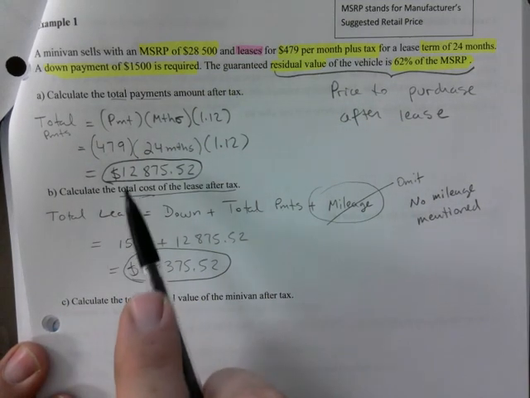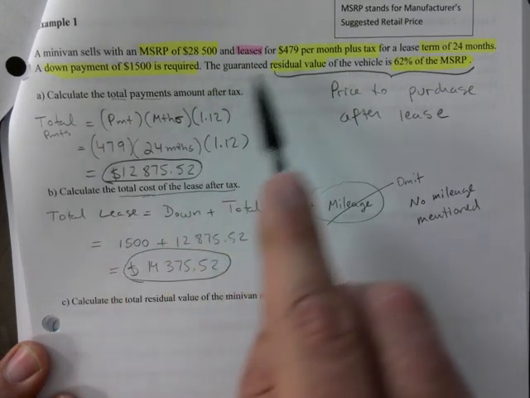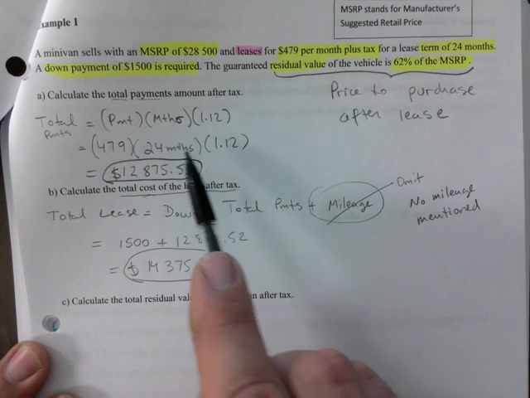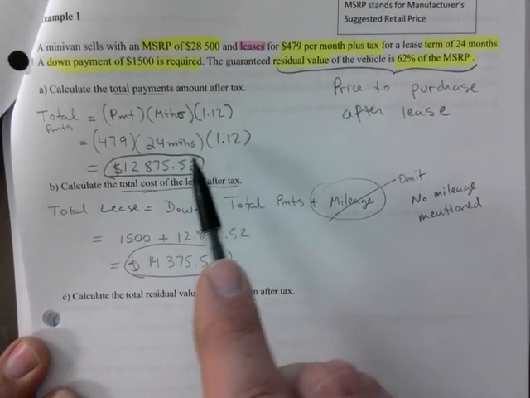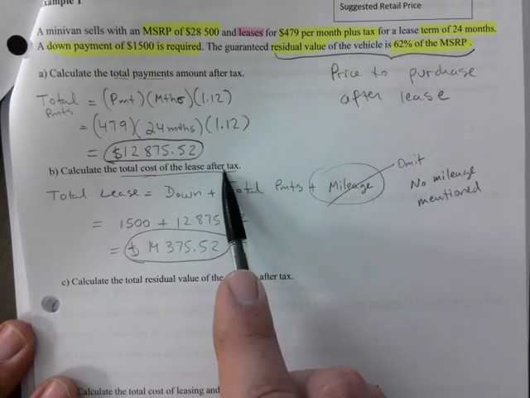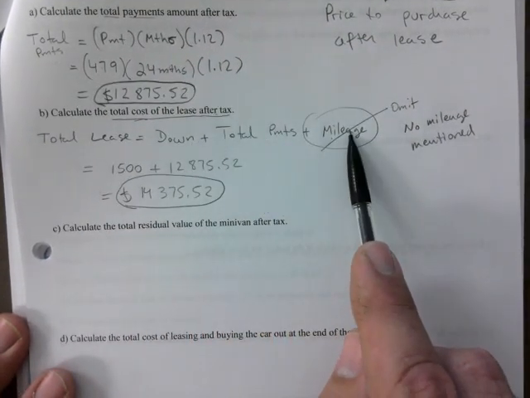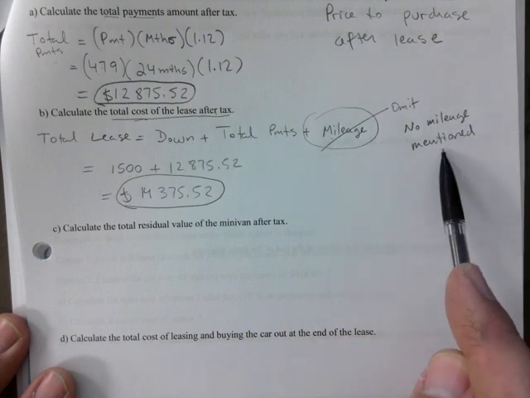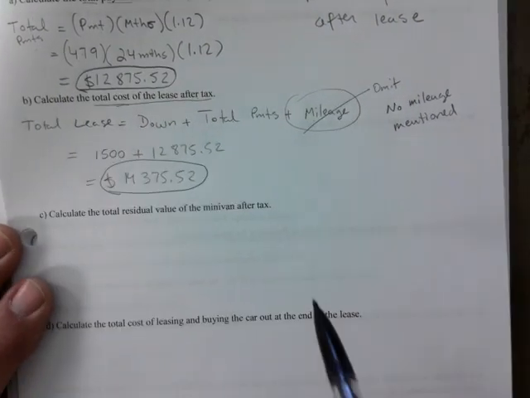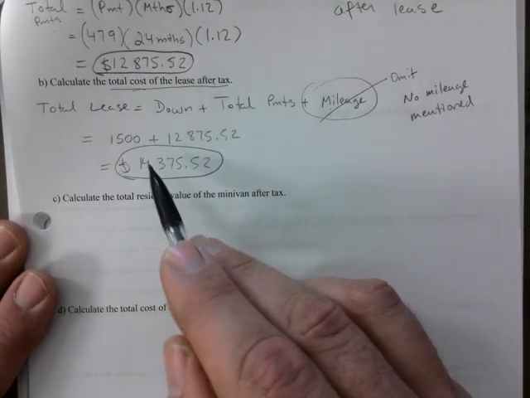So we figured out our total payments yesterday. We took the payment, $479 times 24 months times 1.12. There it is. The total cost of the lease. Remember, there are 3 parts to it. We got rid of the mileage because there's no mileage mentioned. This is on 49. So this is what the lease would have ended up costing us.